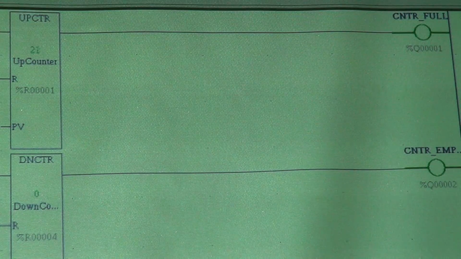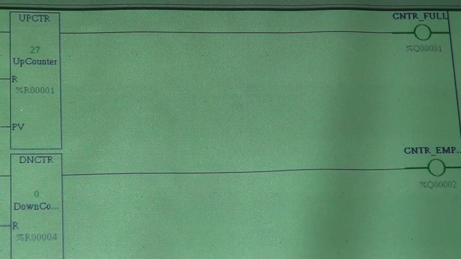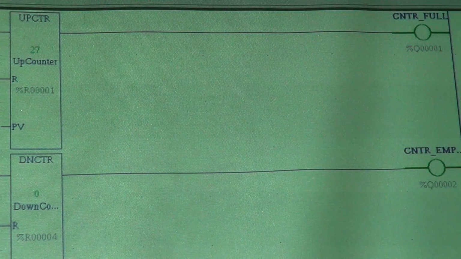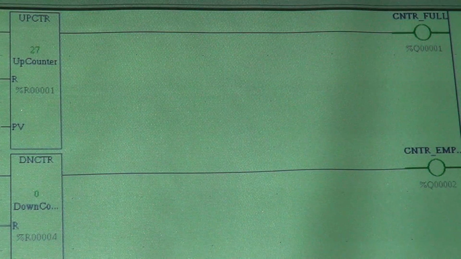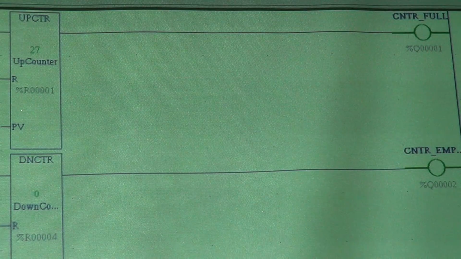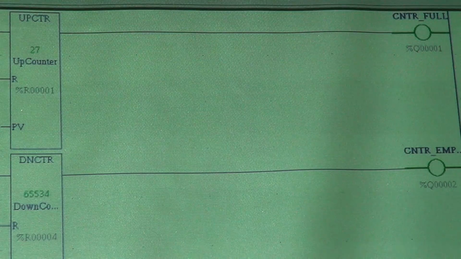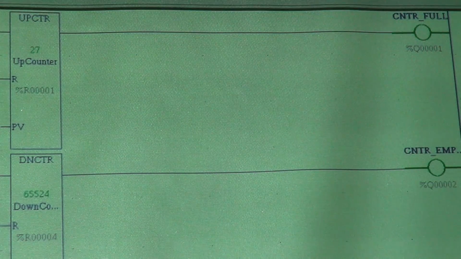Okay? It will keep counting up to 32,767. Then it will max out. And the output will stay on the whole time. Okay? The down counter, now what happens? Look what happens when I do one more down count. It goes to 65535 and keeps counting down.